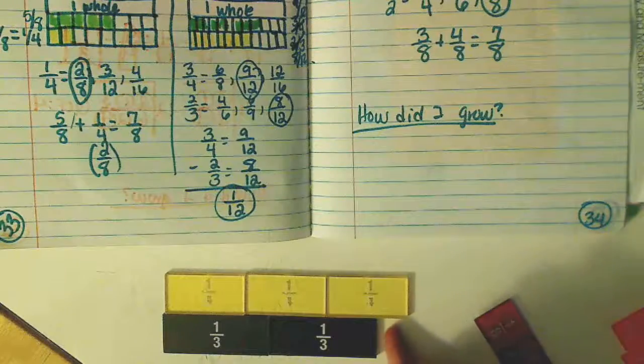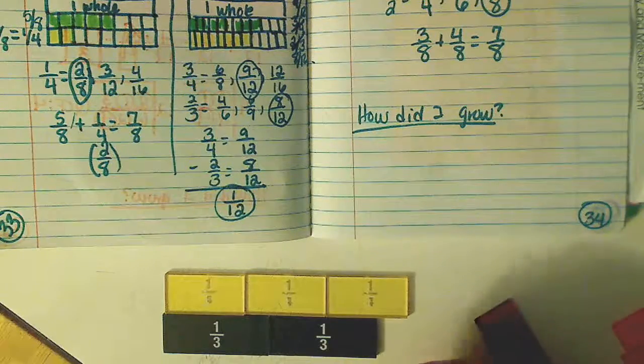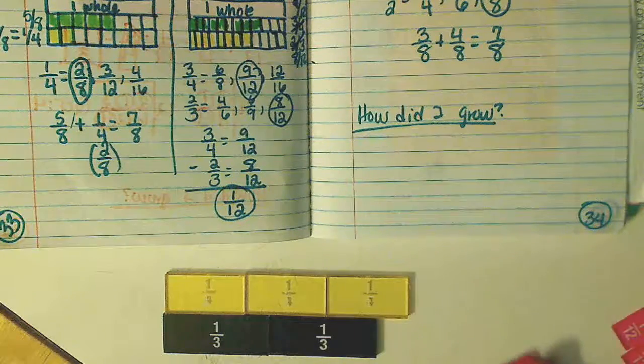This is what would be left right here. And I would need to find something that would put these in equivalent fractions. So I'd have to find, technically, a common denominator, which in this case would be the 12ths.